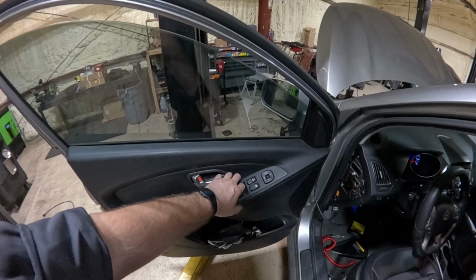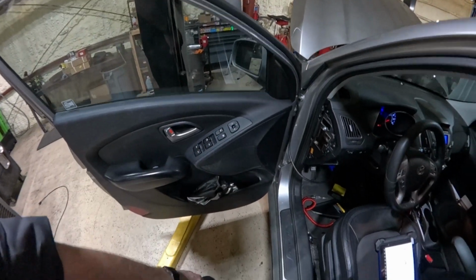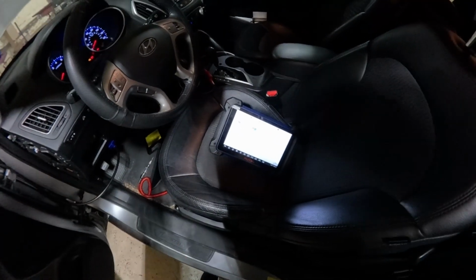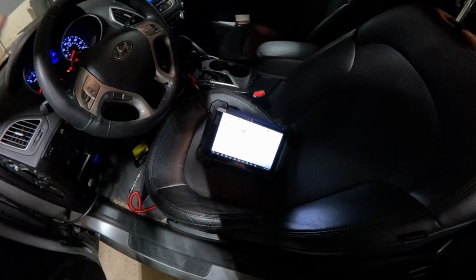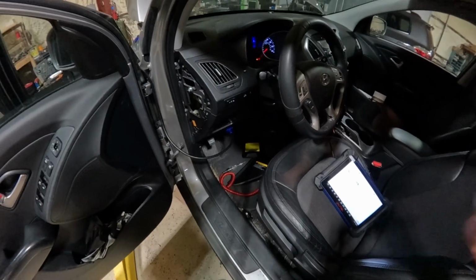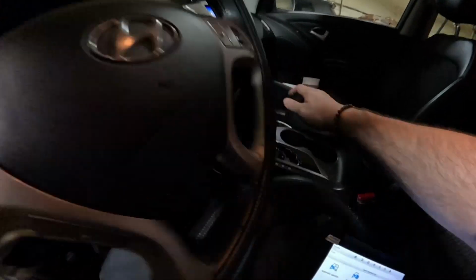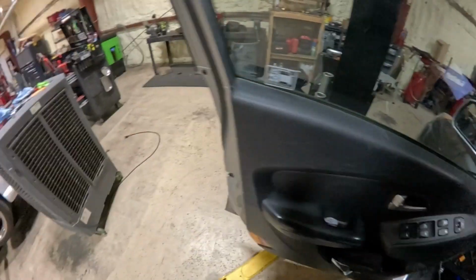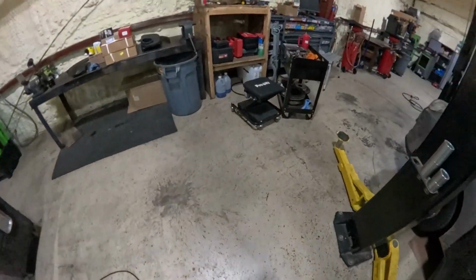Driver's window goes up and down now. I didn't know the DLC didn't talk before because I didn't try to scan it whenever the problem was going on, because when I hopped in it, everything was fine. But yeah, all that works. The shift interlock works fine. It's just weird.